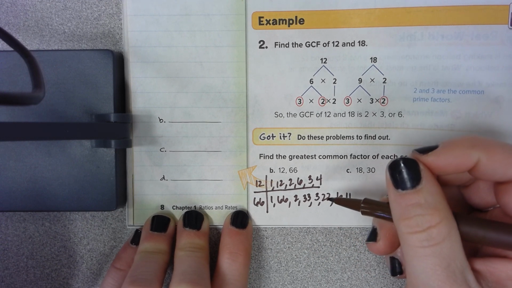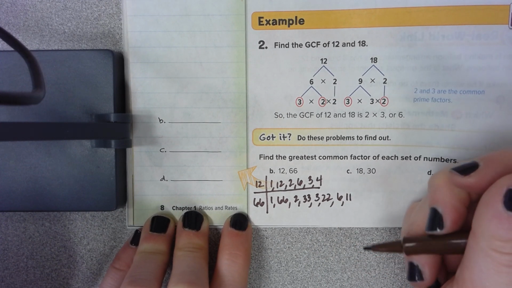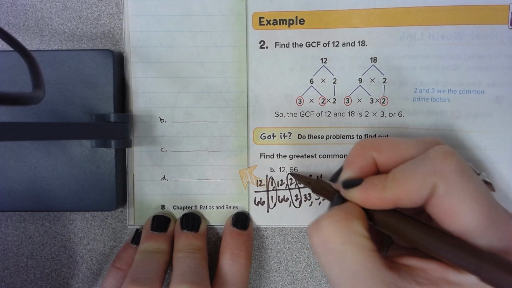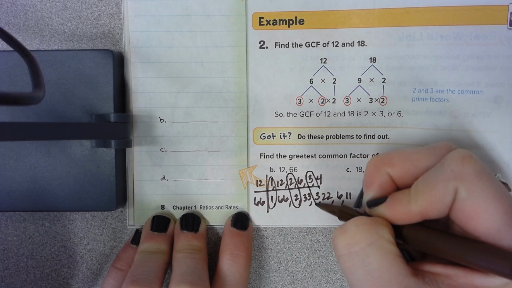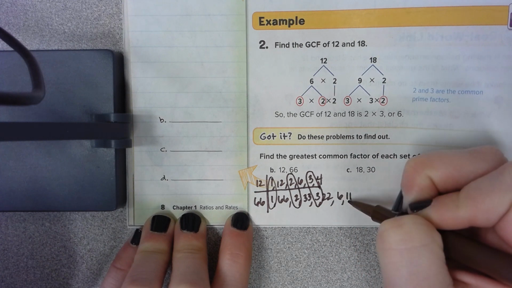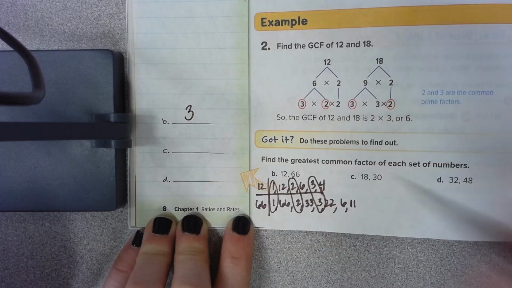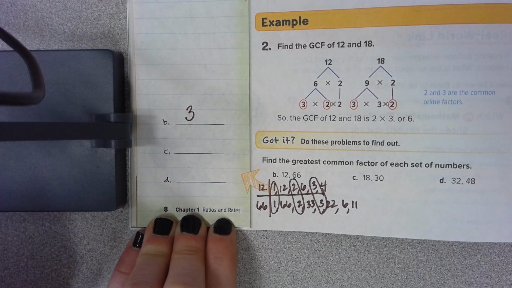So let's look here. What is their greatest common factor? So I see they have 1 in common. They have 2 in common. They have 3 in common. They don't have 4 or 6 or 11, so 3 is going to be their greatest common factor.